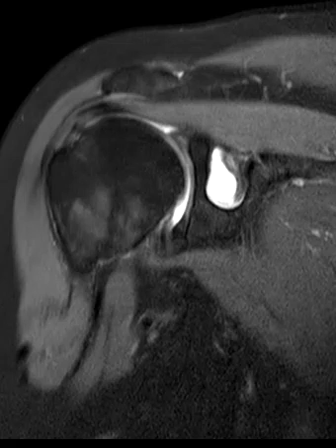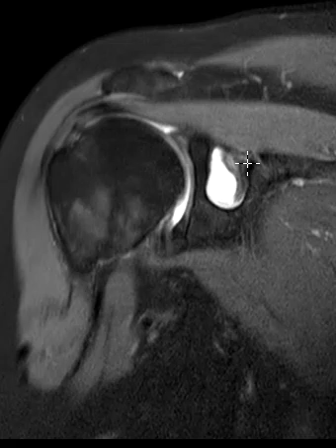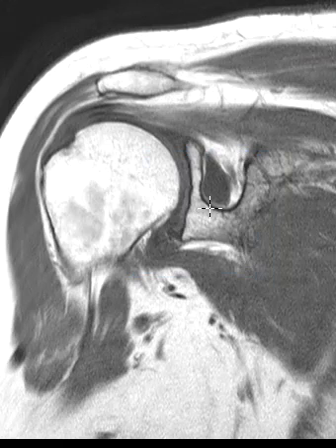This is a 66-year-old female with right shoulder pain, and we see this obvious finding here. This is in the spinoglenoid notch. We see a fluid collection that is expanding the notch. Here's another view of it.